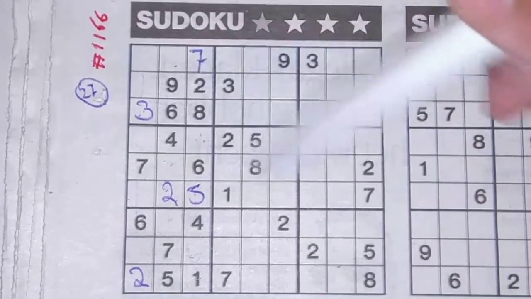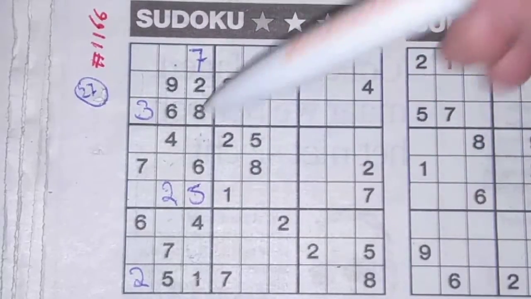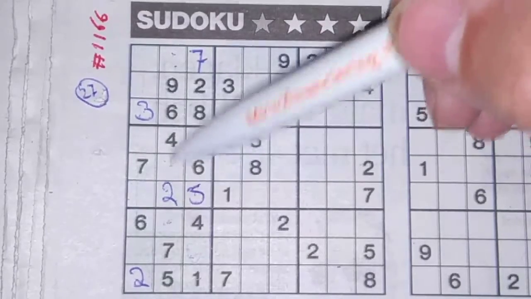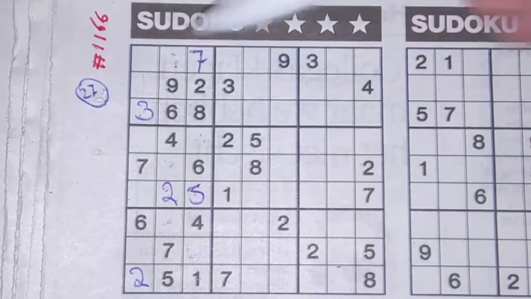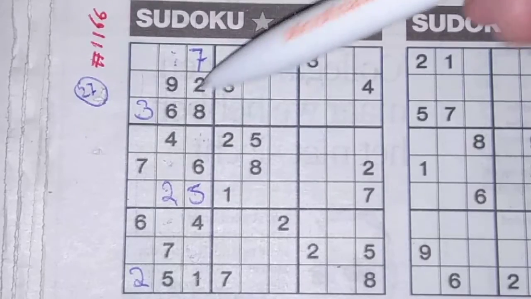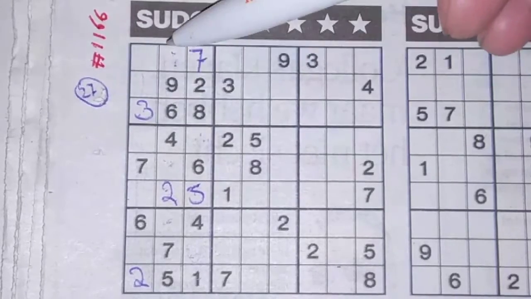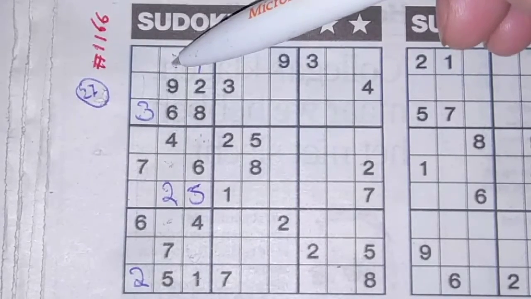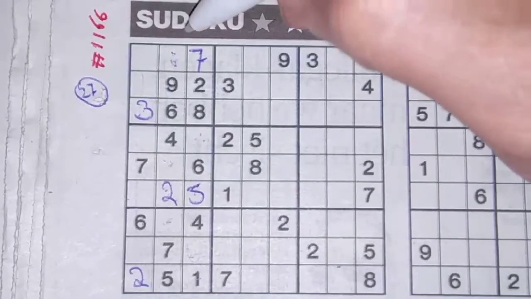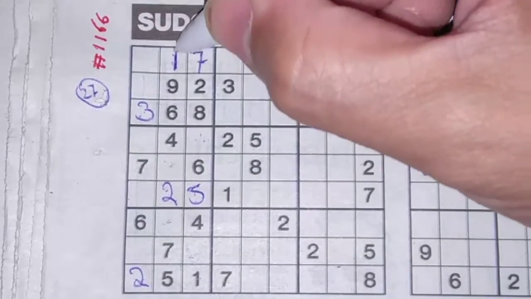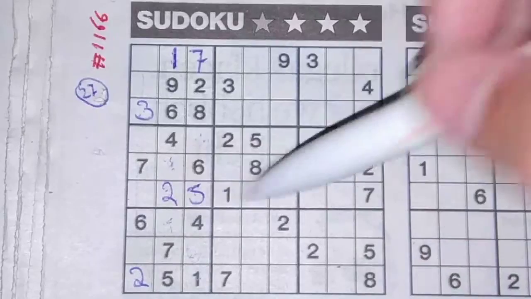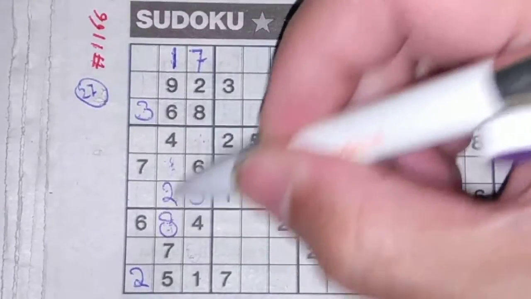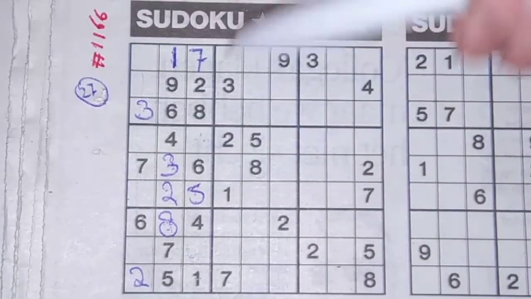3 missing numbers in the second column. Those numbers are the 1, the 3, and the 8 is missing. I see here an 8 and a 3 in this big square, so no 3 and an 8 in that box. That means 1 digit left should be the 1. The other 2 boxes are left for the numbers 3 and 8. We see here an 8, no 8 there. 8 should be here and the 3 goes there.